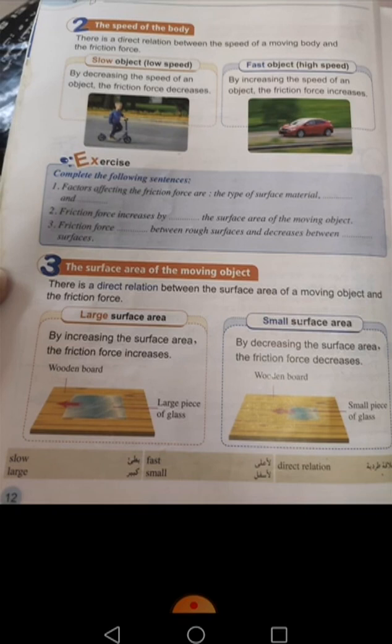We have two types: a slow object or low speed, and a fast object or high speed. In the slow object, by decreasing the speed of an object the friction force decreases. Why? When the speed decreases the friction force decreases, because it is a direct relation.